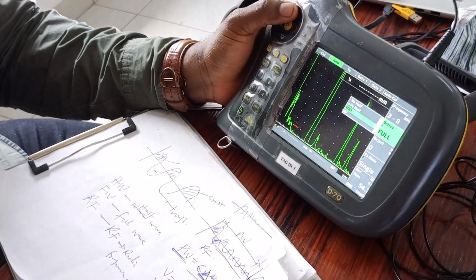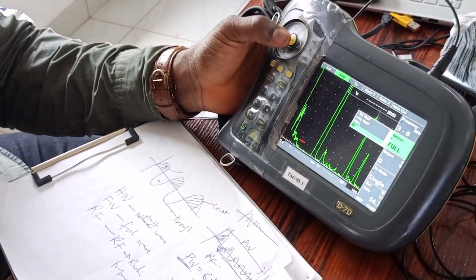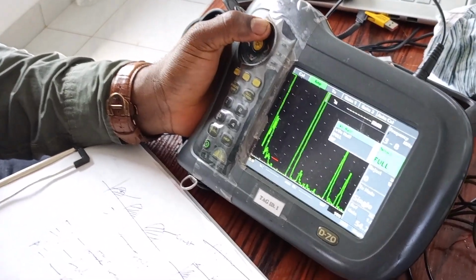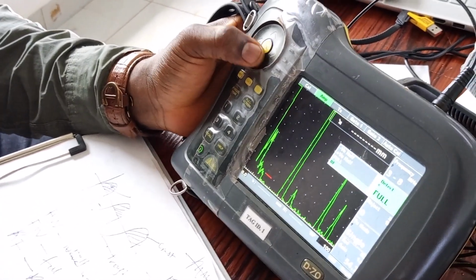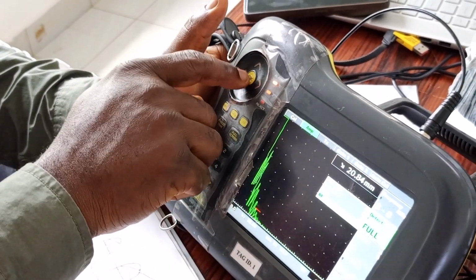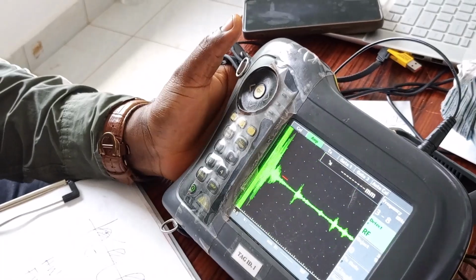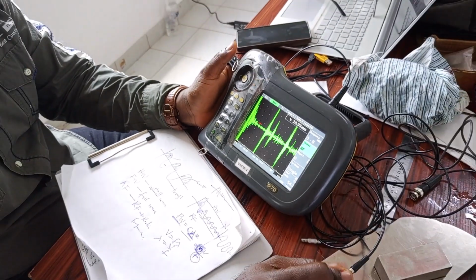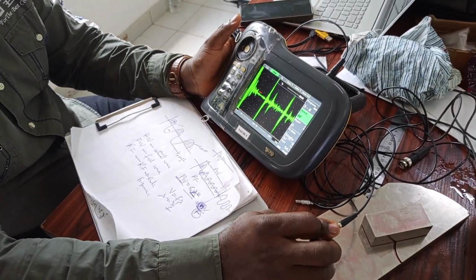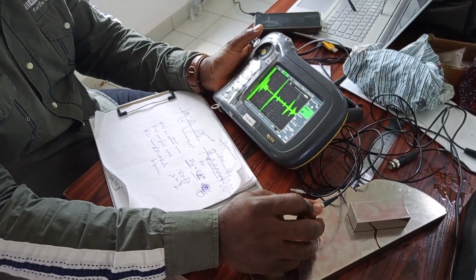If you compare it with the RF, you can see. So personnel are sometimes not so comfortable with the signal that is coming out from the RF.